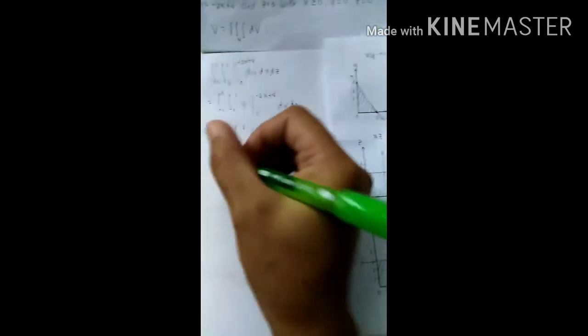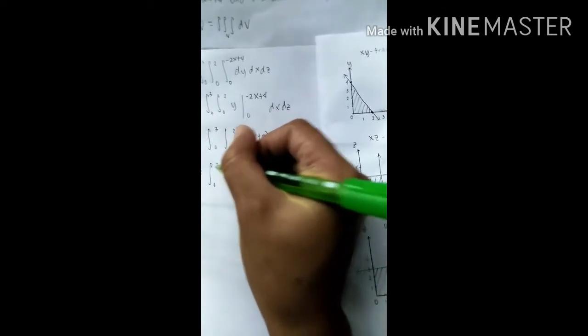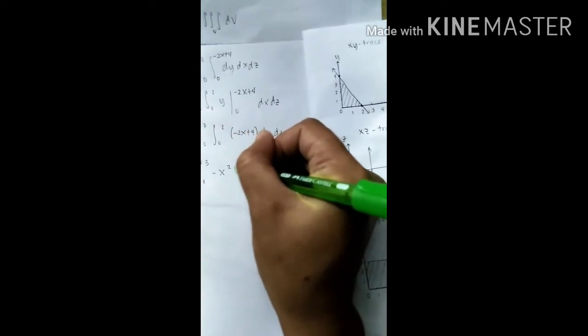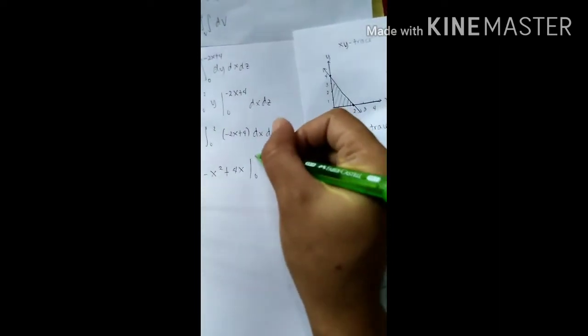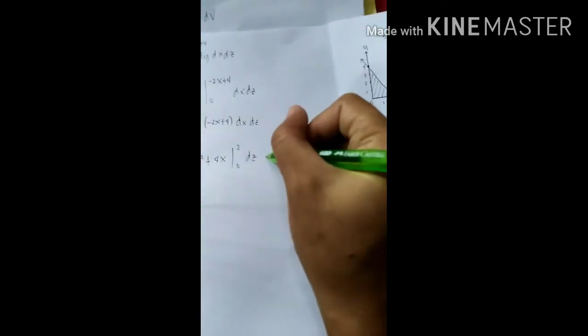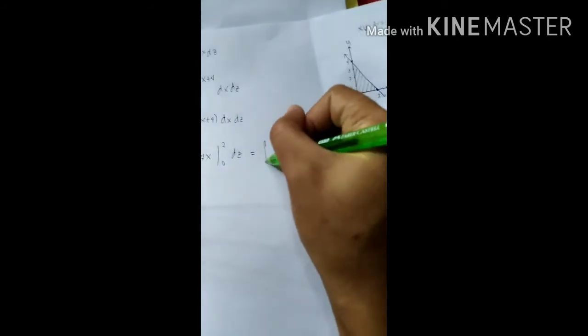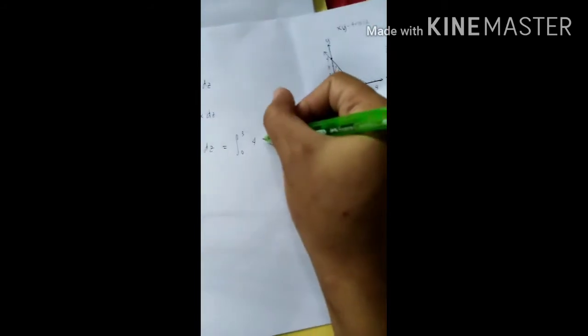We'll have the integral from 0 to 3 of negative x squared plus 4x with a limit of 0 to 2 dz, which is equal to 4 dz.